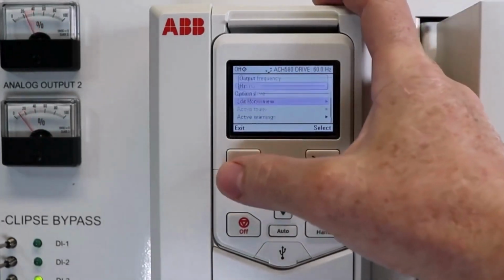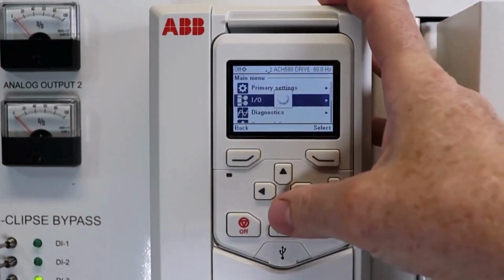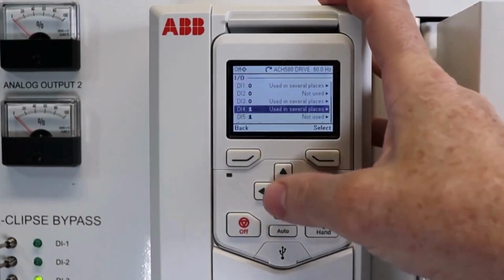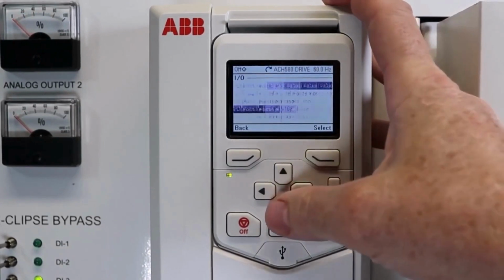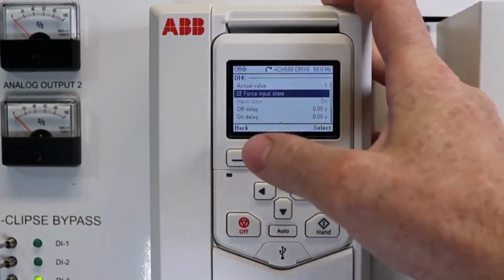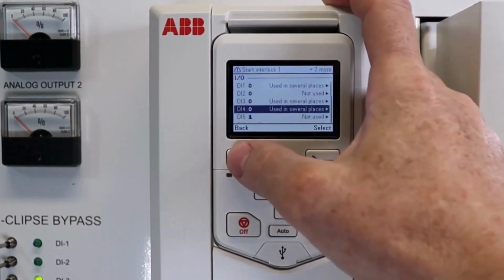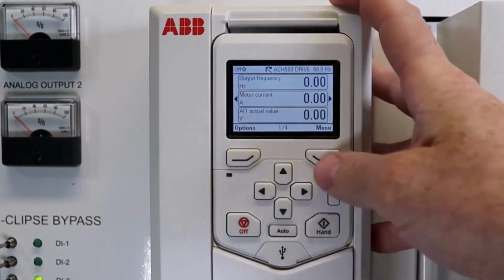I'm going to exit here, go to menu, go back to our I/O, and look at our DI4, select. Since I forced the status of DI4, I'm going to unselect it right now. And by doing this, I can get back to our main screen again.